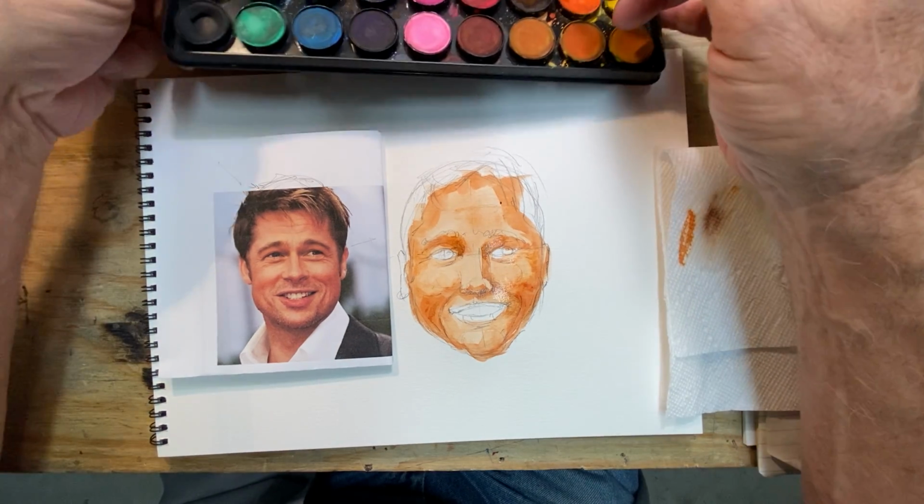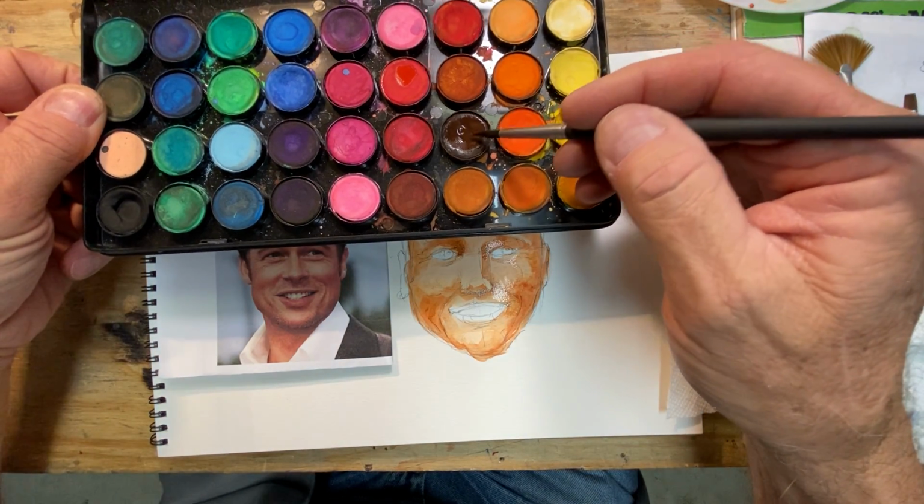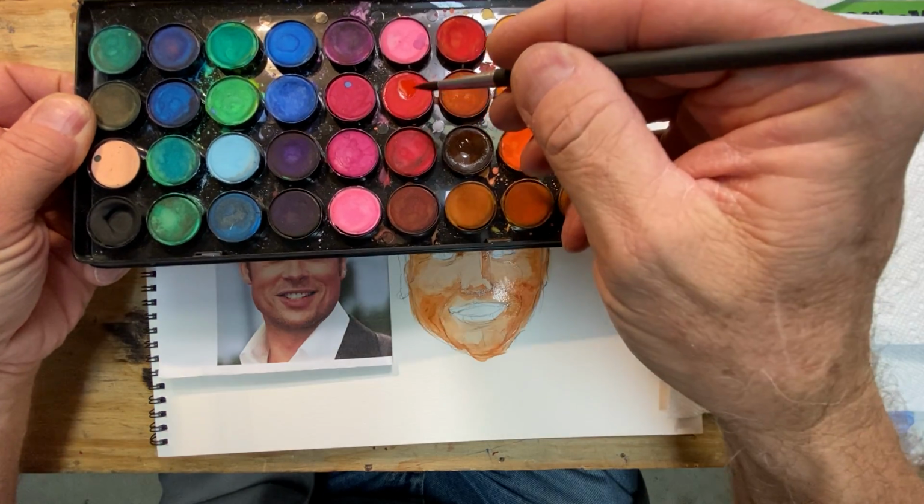I'm using just a little bit of this dark from this side here. So I'm basically using these colors in here, just a little bit of that red there.